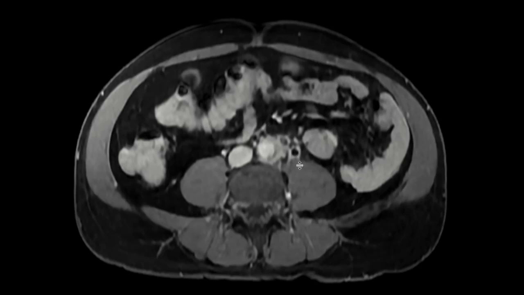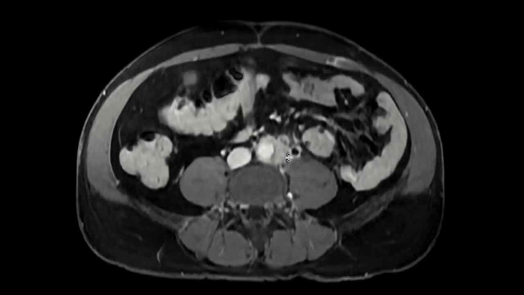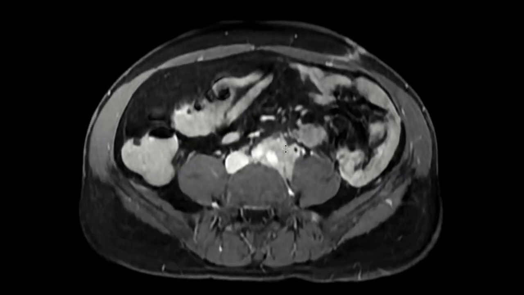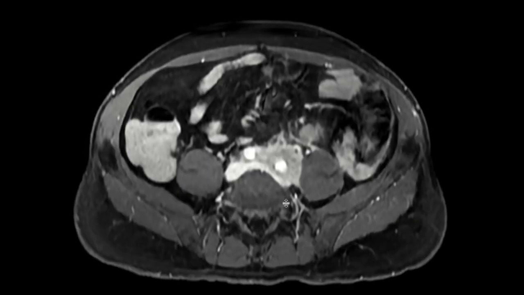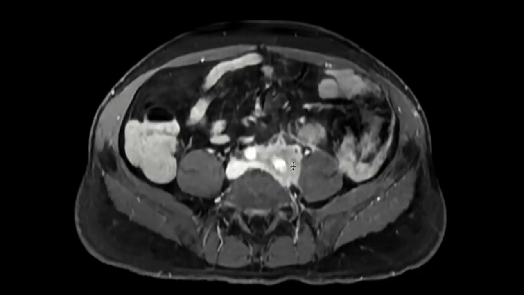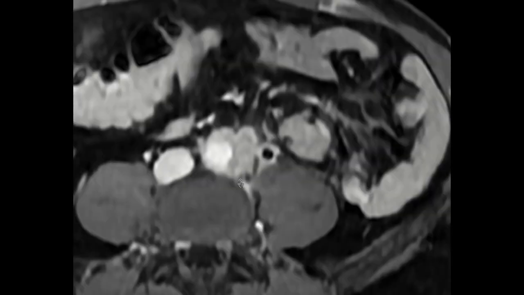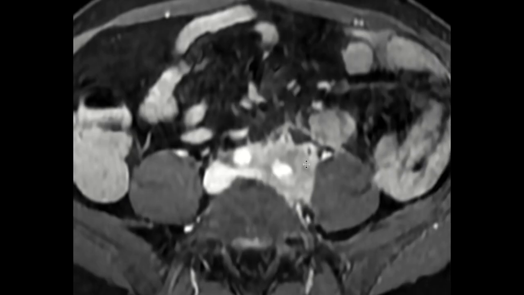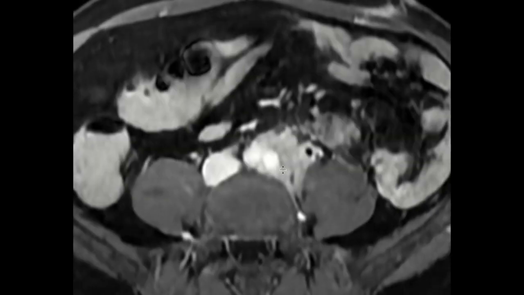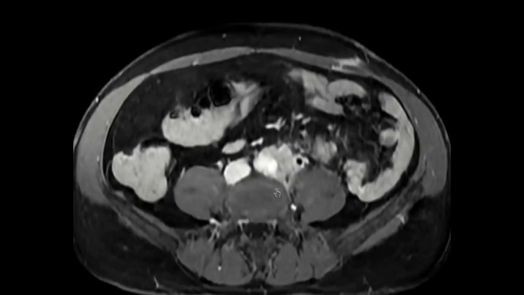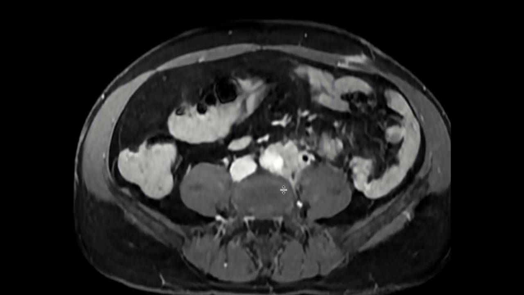Here's a T1 weighted fat saturated sequence with intravenous contrast, and you can see around the aorta there's a soft tissue mass that extends around the left common iliac artery. We can see that that mass actually narrows the artery here. The other thing to note is this rounded structure right here that ends up being the ureter. So this mass is involving the ureter and causing a degree of obstruction. And so the main point behind this is how would one approach a biopsy of this lesion.